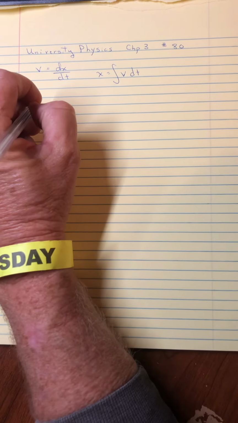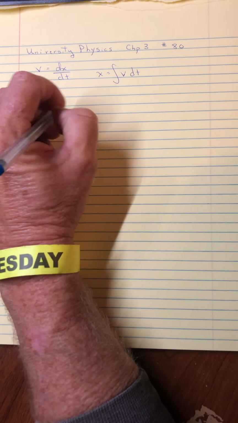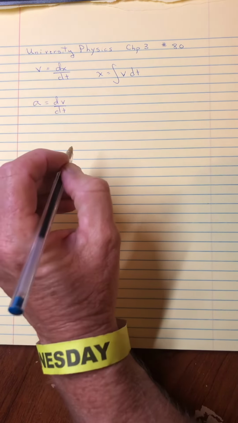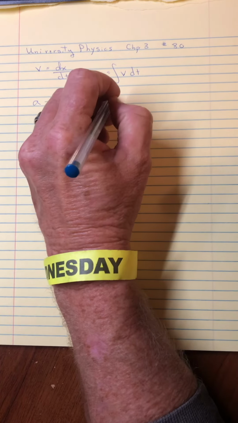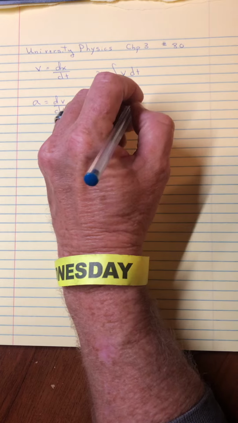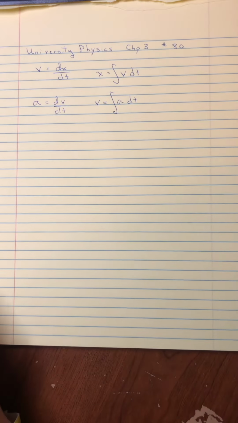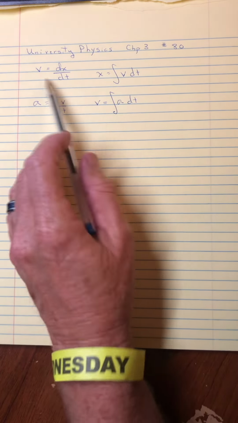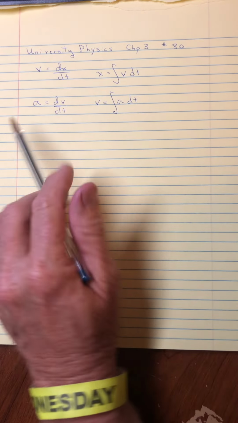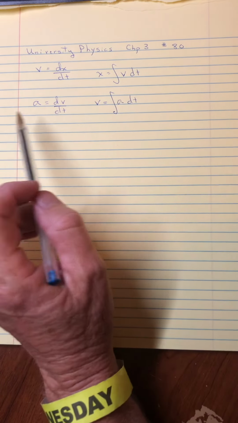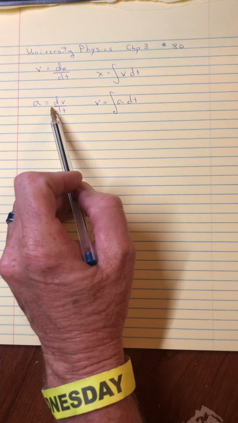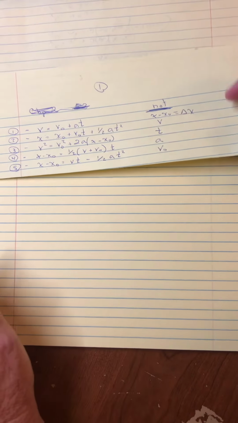Likewise, acceleration is the derivative of the velocity, or the velocity is the antiderivative of the acceleration. And so this is the connection in general, but if it's constant, well, don't work it out again. That's what I did for you.